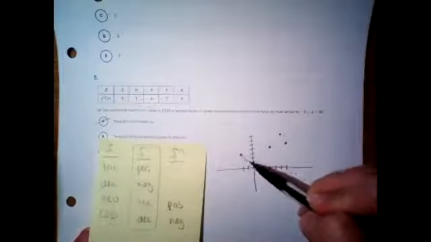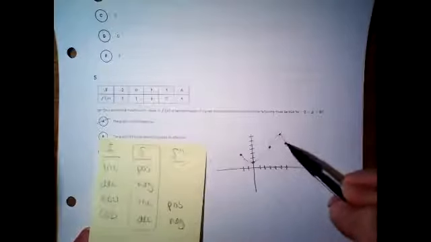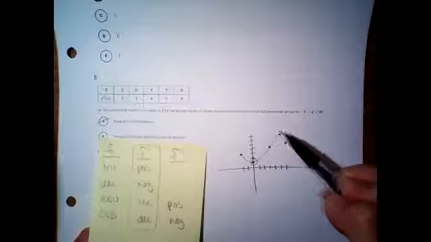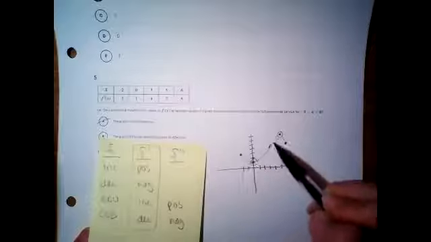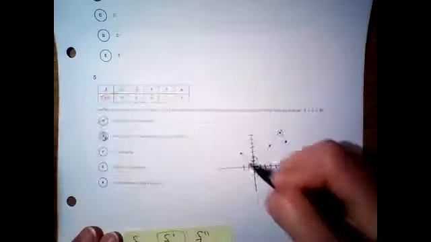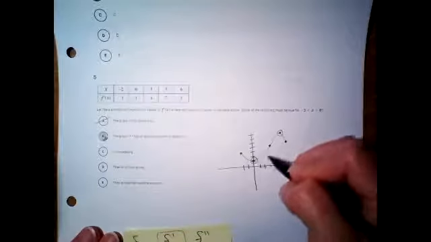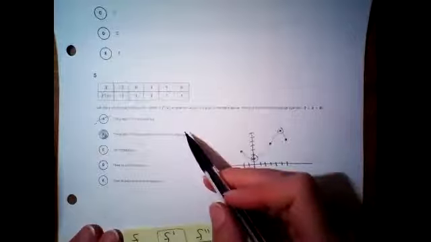B, the graph has at least 2 points of inflection. So again, point of inflection is a change in concavity. That would be where f prime changes from increasing to decreasing or vice versa. And if we were to connect these, there's going to be at least 2 places where we have a change from decreasing to increasing or increasing to decreasing. So it's going to have to be B. We're going to have at least 2 points of inflection. It could change direction more often in between those points. I don't know exactly what it's doing in between, but we'll have at least 2.